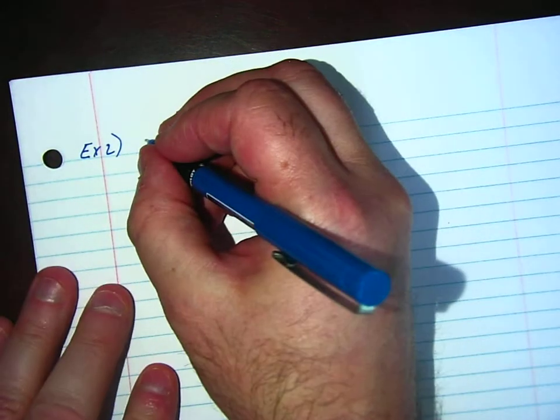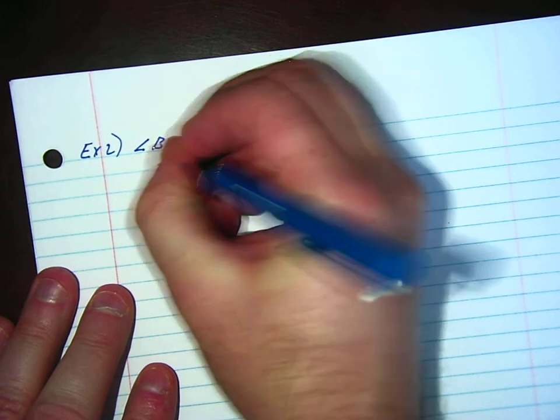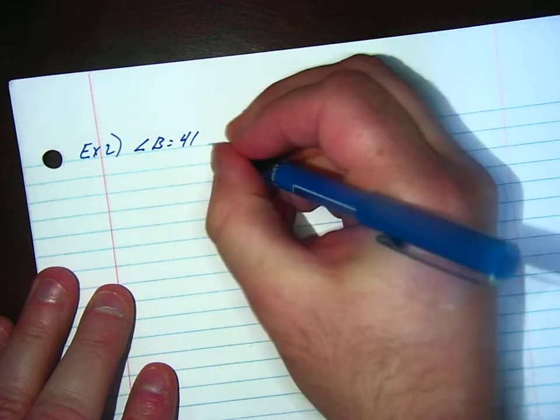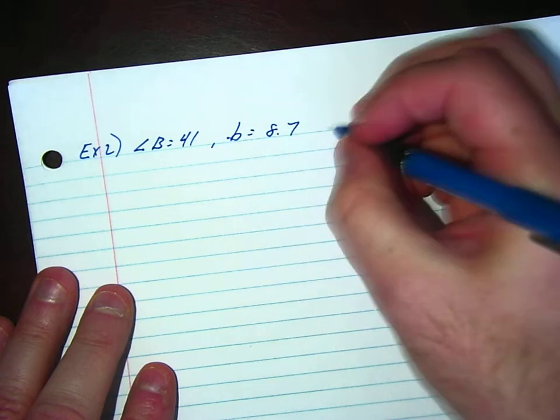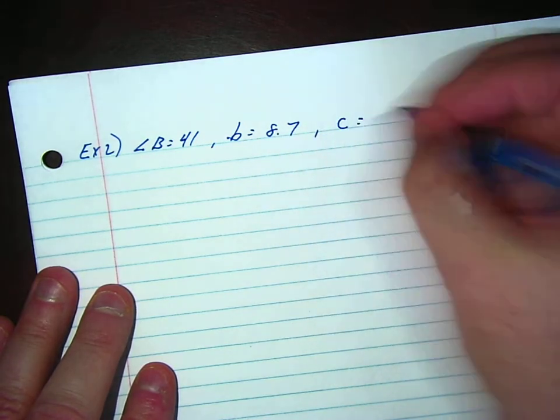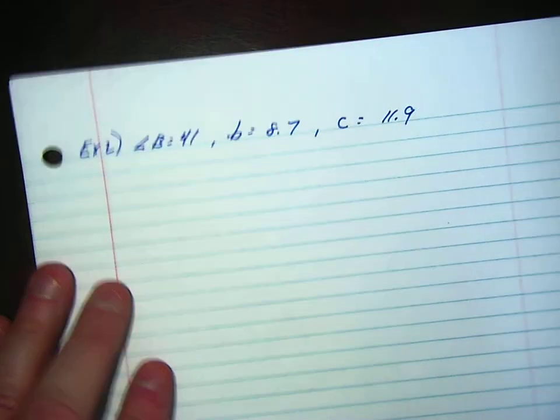You got triangle ABC. We're going to complete it. I'm not going to rewrite that. I'm just going to give you the info. So angle B is 41 degrees. Little b is 8.7. And little c is 11.9.